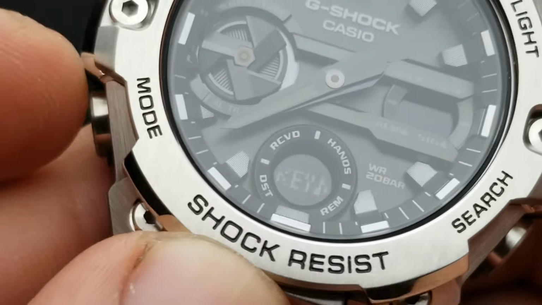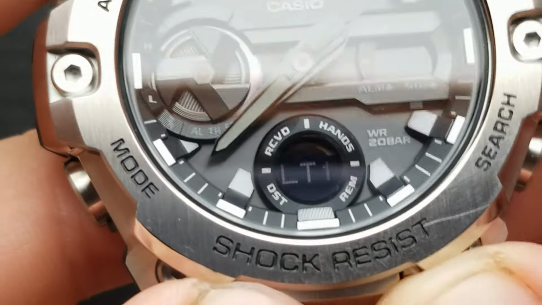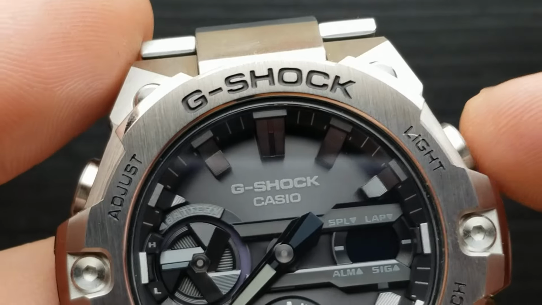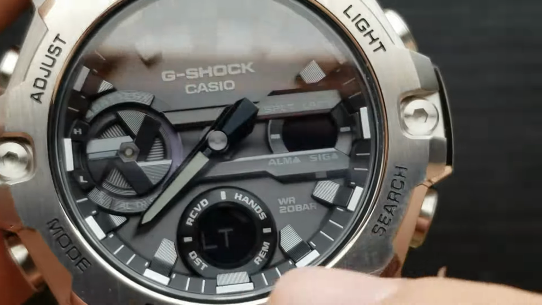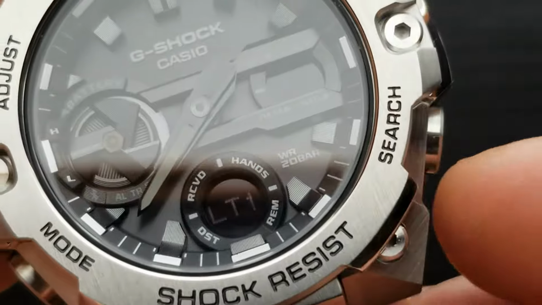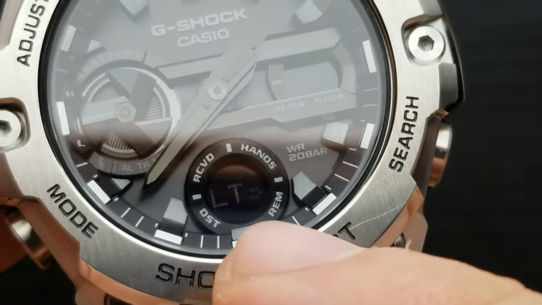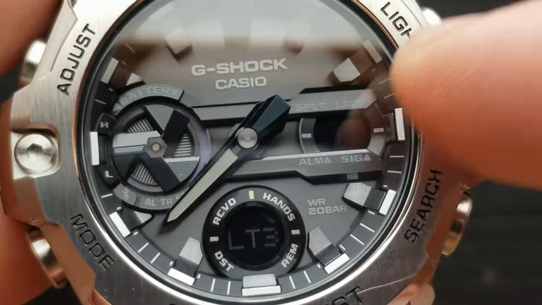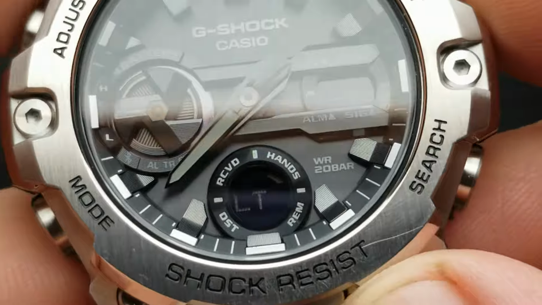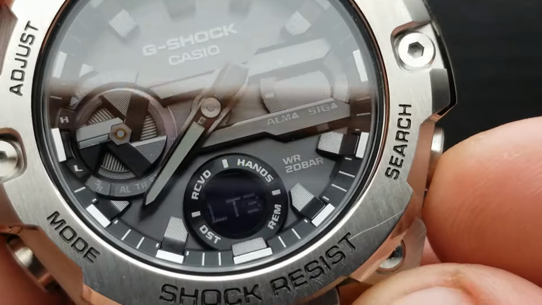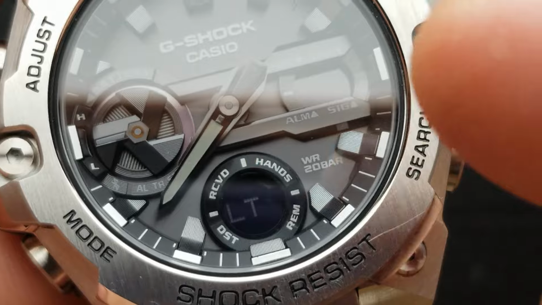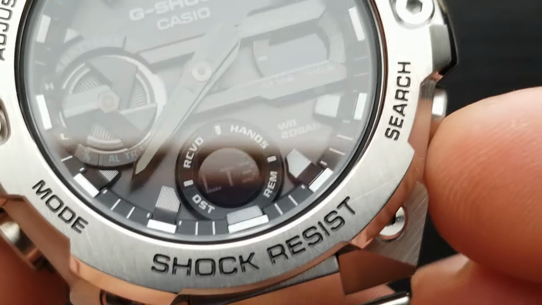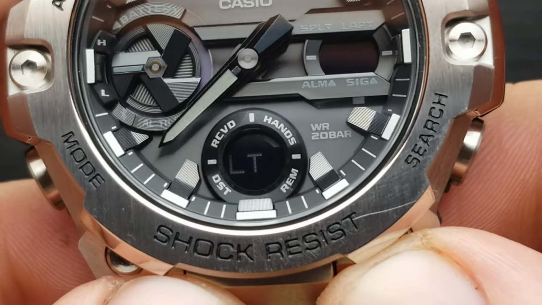Again, press the mode button, and we are in the illumination duration setting. It's flashing LT1, which indicates that when I press the light button, the watch face will stay lit for 1.5 seconds. When I press the search button, it says LT3, indicating that in the standard timekeeping mode, when I press the light button, the watch face will stay lit for 3 seconds. So basically, by pressing the search button, you're shuffling between an illumination duration of 1.5 seconds and 3 seconds. I'm gonna leave it at 1.5 seconds, which is just enough for me.